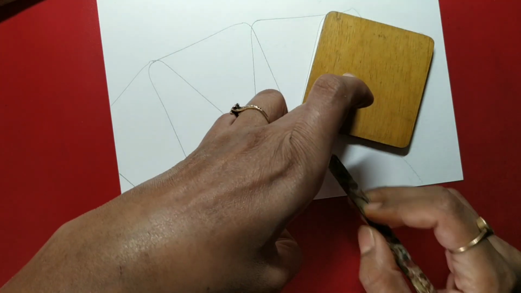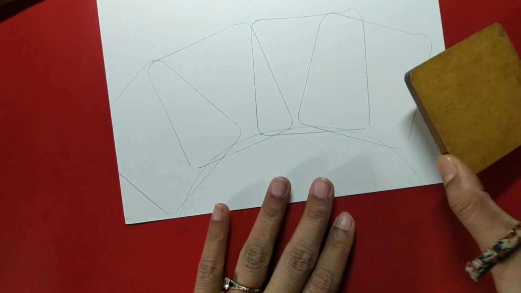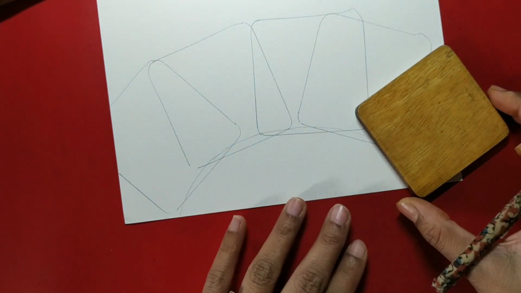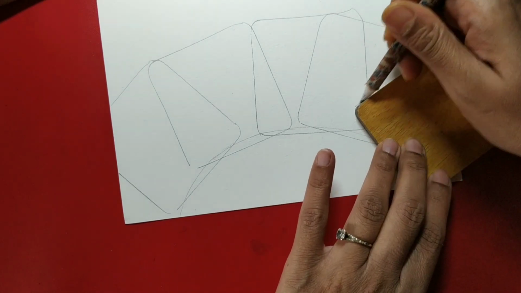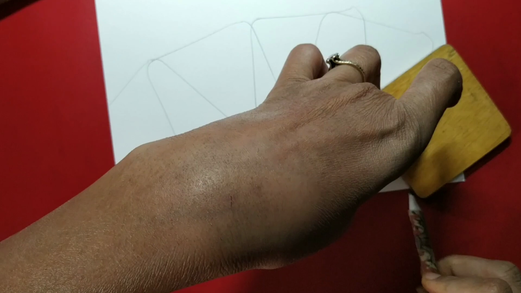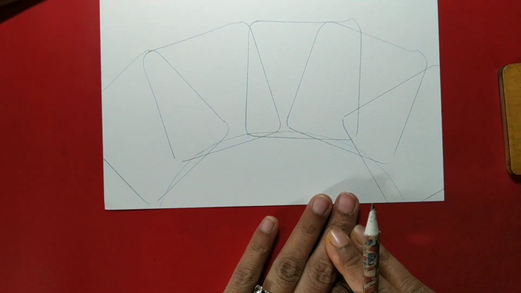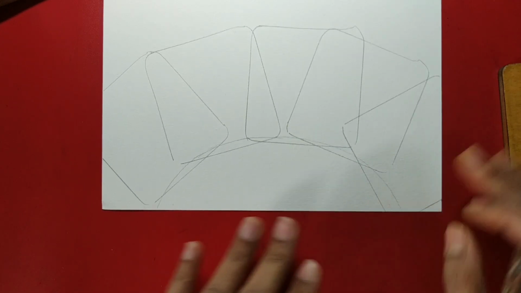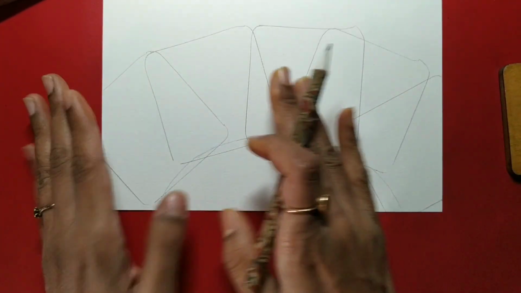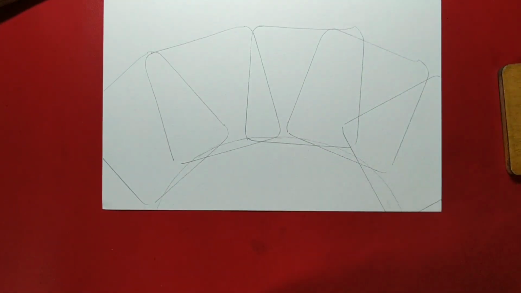So the string is just a suggestion. Again, you can change it as we draw. You can manipulate it the way you wish to. That's not a problem. This is just for reference. So we have drawn a couple of tiles. Now it is up to us which part of the overlap we want to show. So let's get started.